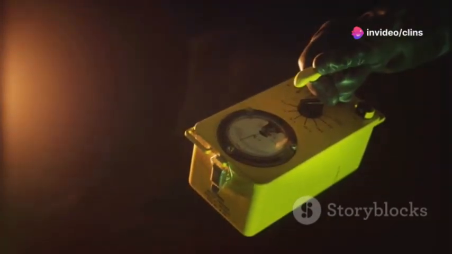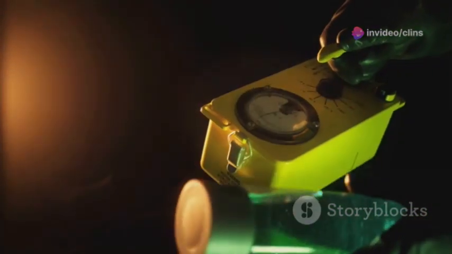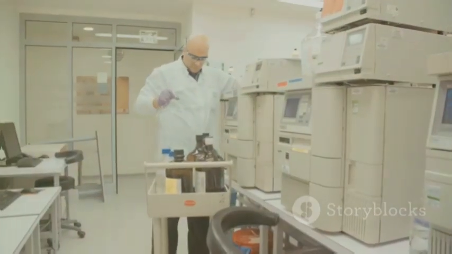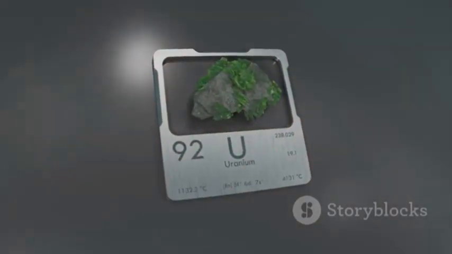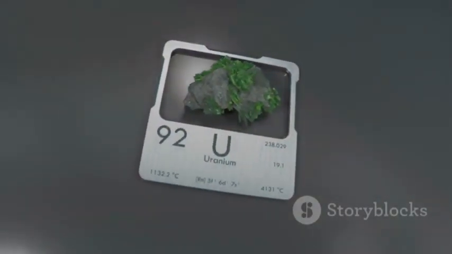Radioisotopes. Radioisotopes are isotopes of elements that emit radiation as they decay to a stable form. They are used in various applications, including medical imaging, treatment, and environmental tracing. Examples include carbon-14, used in radiocarbon dating, and uranium-238, used in dating geological formations.